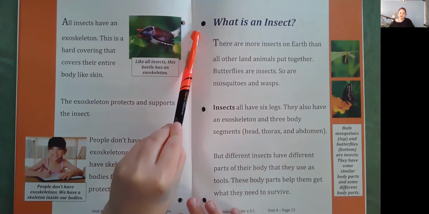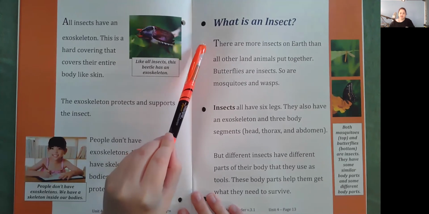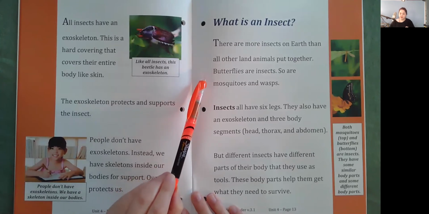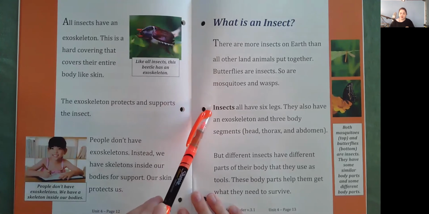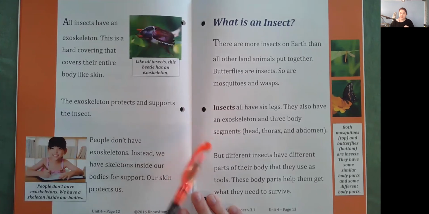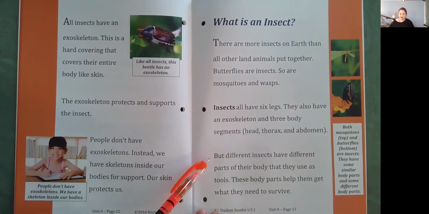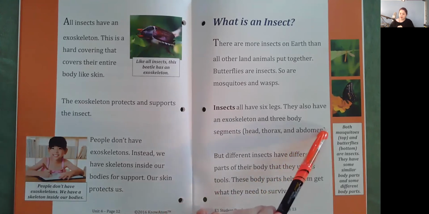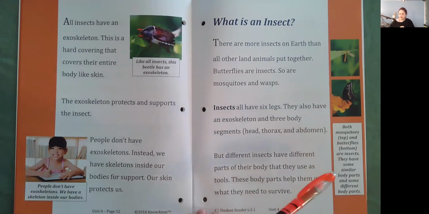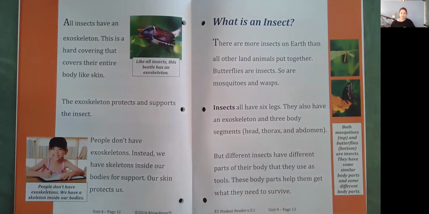What is an insect? There are more insects on Earth than all other land animals put together. Butterflies are insects, so are mosquitoes and wasps. Insects all have 6 legs. They also have an exoskeleton and 3 body segments: the head, thorax, and abdomen. But different insects have different parts of their body that they use as tools. These body parts help them get what they need to survive. So here it shows that both mosquitoes and butterflies are insects. They have some similar body parts and some different body parts.